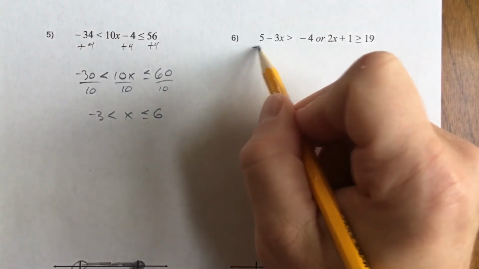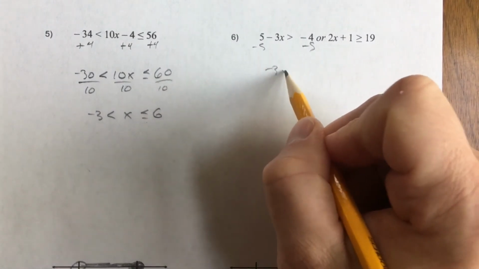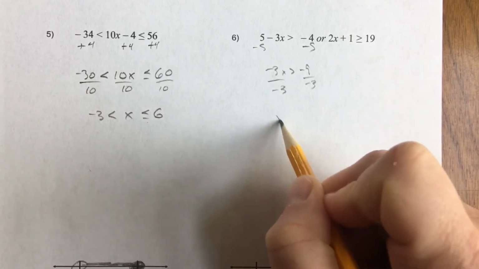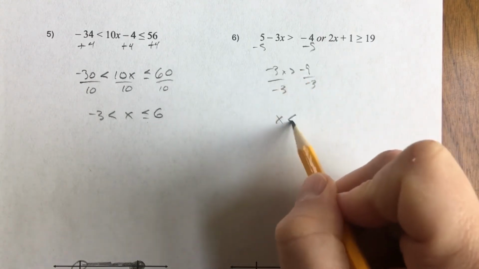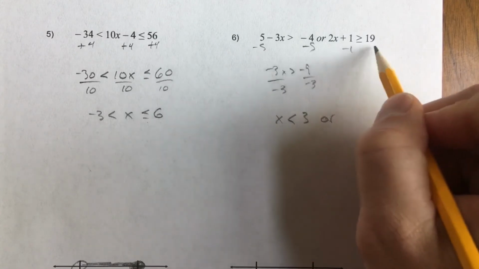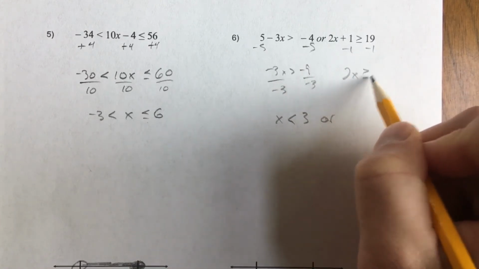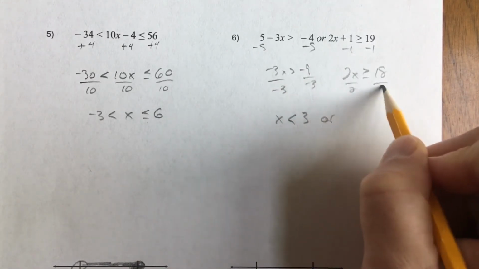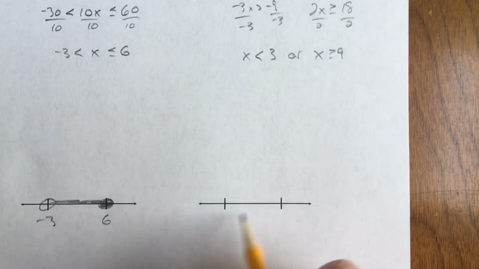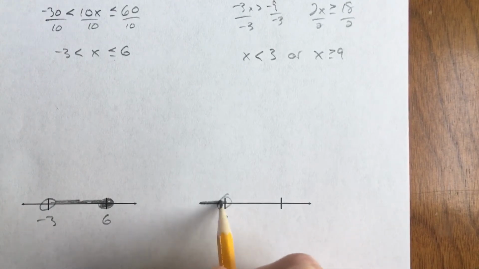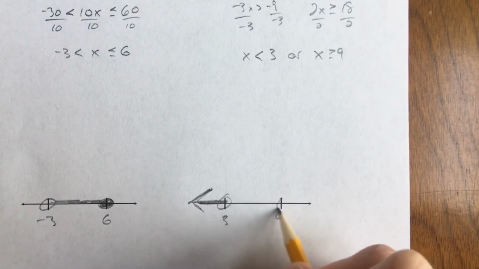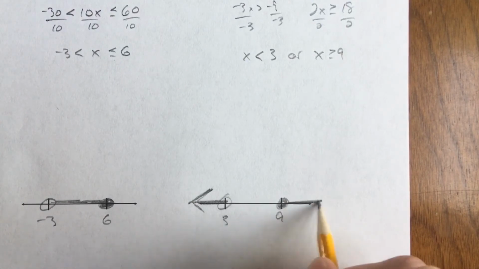And then over here, I'm going to subtract 5. Negative 3x is greater than negative 9. Divide by negative 3. Because we divided by a negative, we've got to flip the sign. So that gives us that one. Okay? Or subtract 1. 2x is greater than or equal to 18. Divide by 2. We get x greater than or equal to 9. So I want all the numbers that are less than 3, this number's going this way, or numbers that are greater than or equal to 9. And that's numbers going this way.